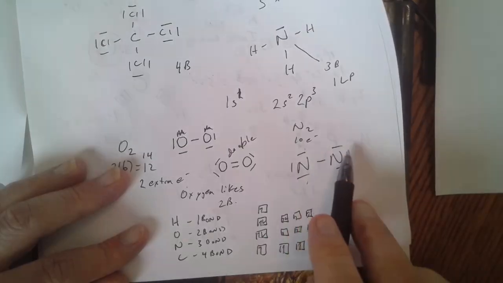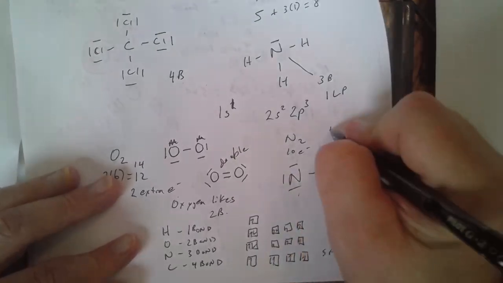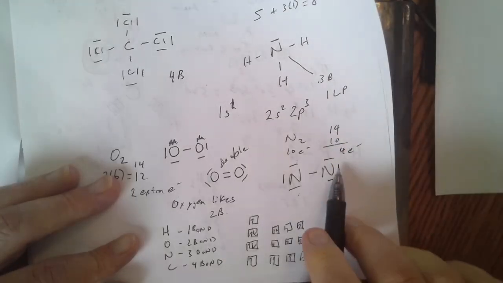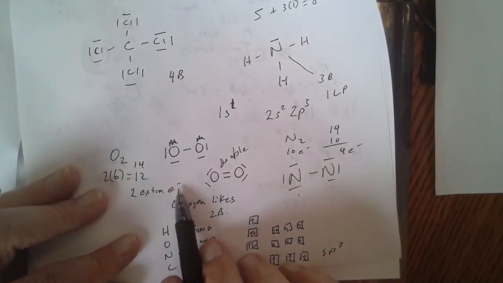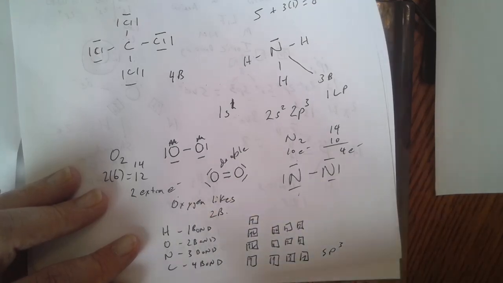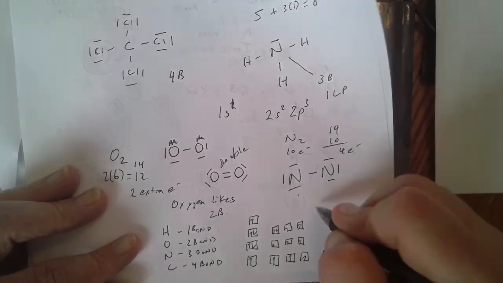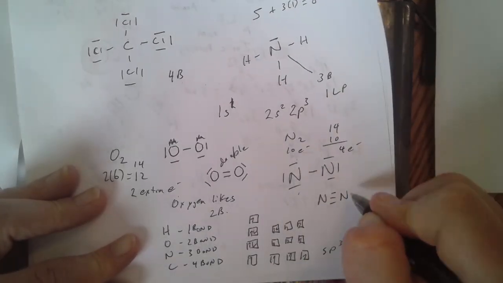2, 4, 6, 8, 10, 12, 14. This time, how many are we over? We're over 4 electrons. Last time I told you if you're over 2 extra electrons, you need another bond. For every 2 electrons over, you need another bond. So this nitrogen is going to have 3 bonds there.